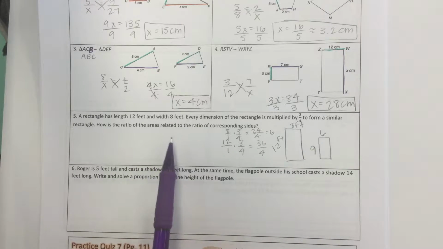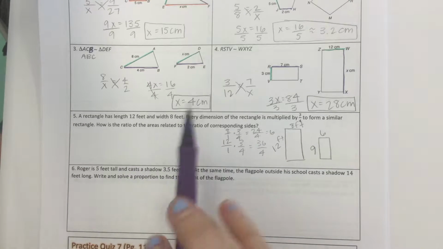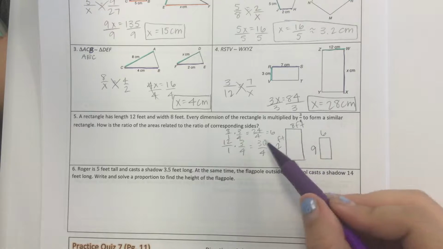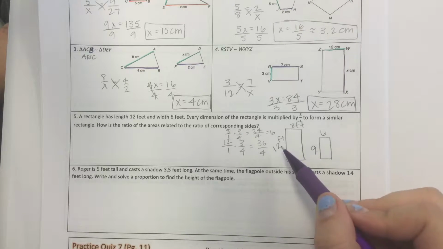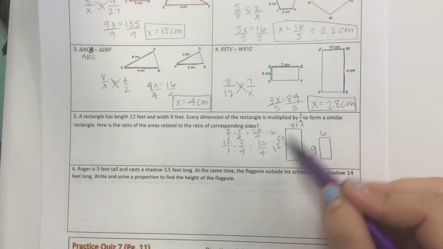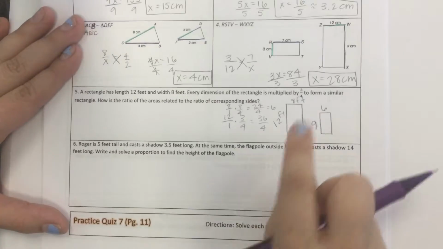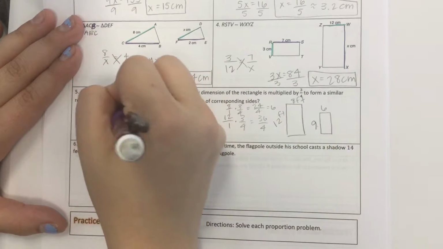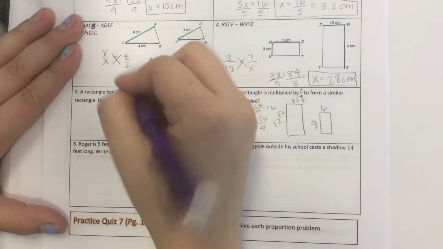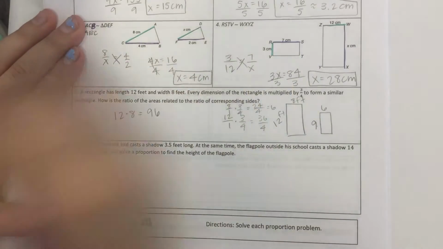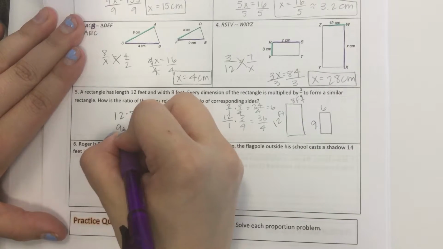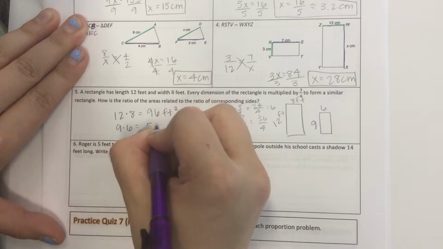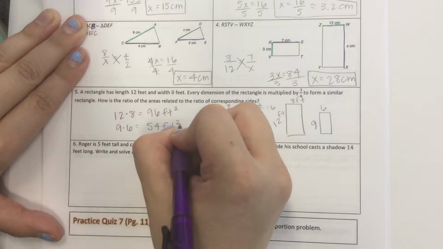How is the ratio of the areas related to the ratio of the corresponding sides? Well, the ratio of the corresponding sides is 4 to 3, clearly, because we multiplied this by 3/4. So let's find the area of each of these to see if we can figure out how the areas are related. The area of this one is 12 times 8, which is 96 square feet. The area of this one, 9 times 6, is 54 square feet.